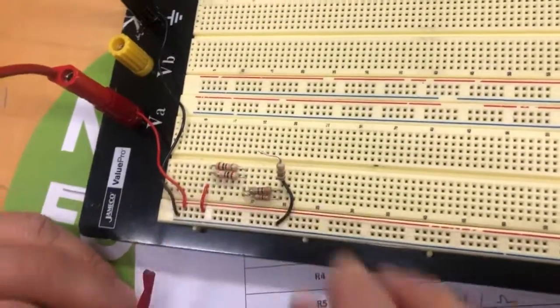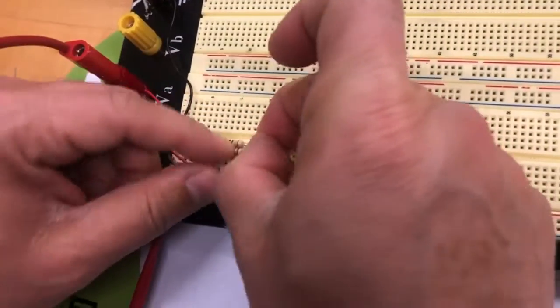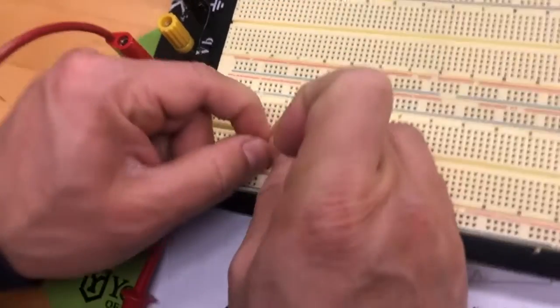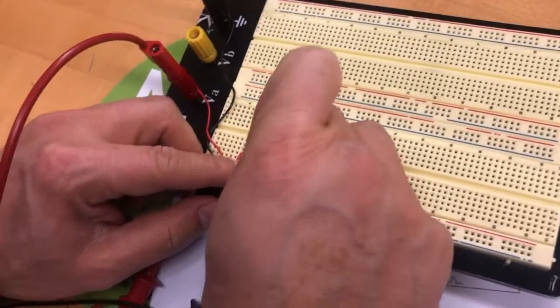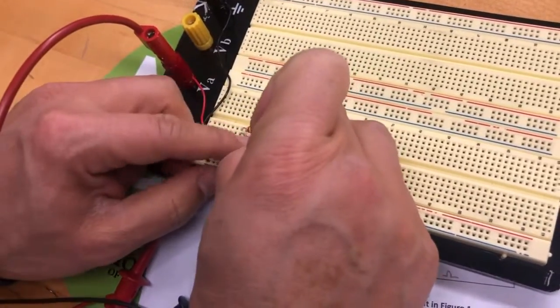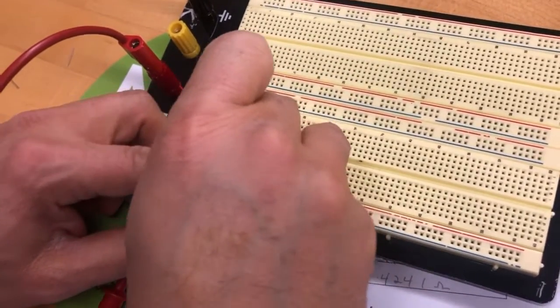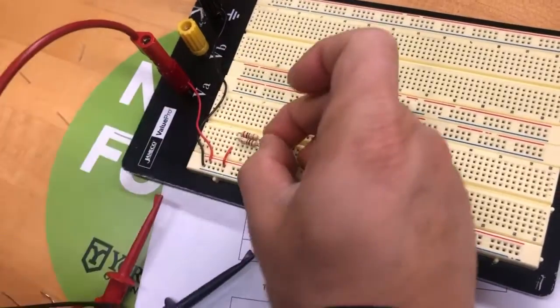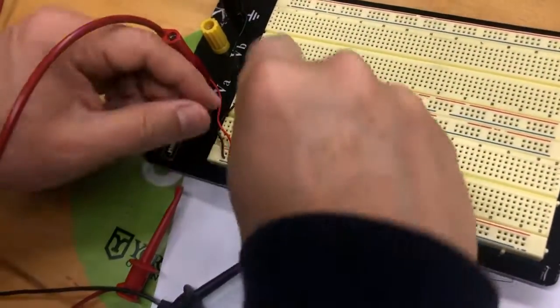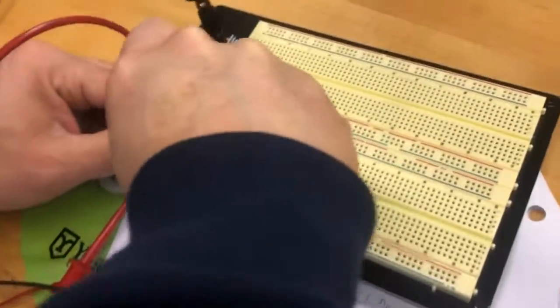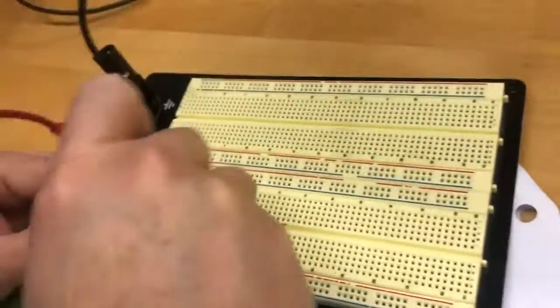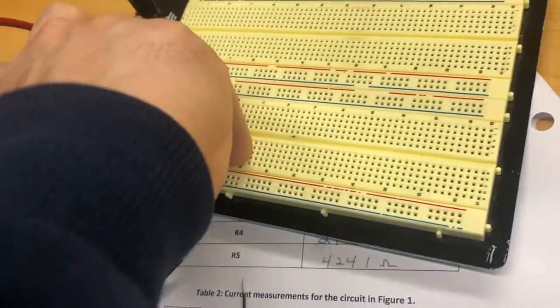So 20 milliamps. Now again, I'm turning off the power supply. We make the circuit, right? Good. Then take the next one out. Right here.